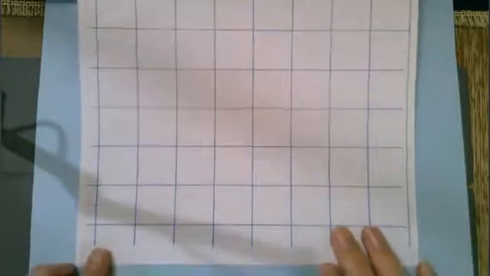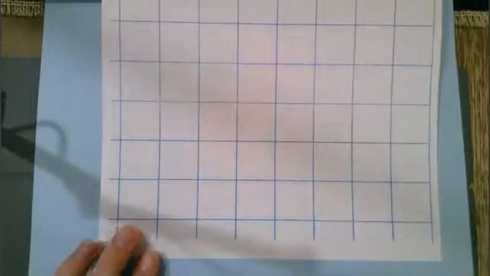Before we collect our data, we are going to look at this grid paper. This grid paper is what we are going to use to collect our data. And we're going to first set up our graph. So we're going to label the x-axis right here with the 3 smoothie flavors.